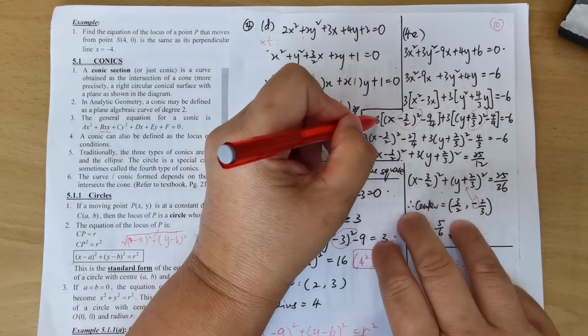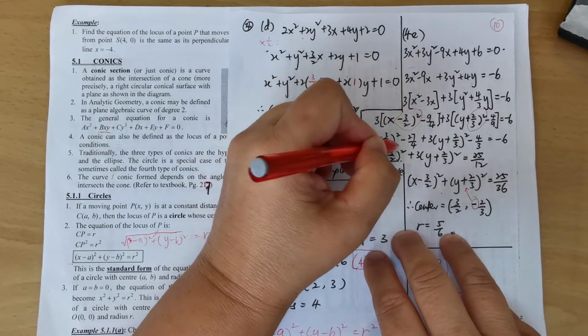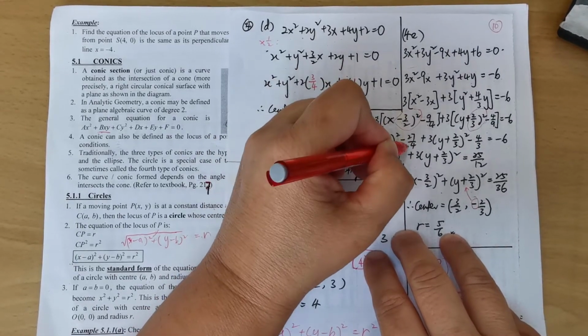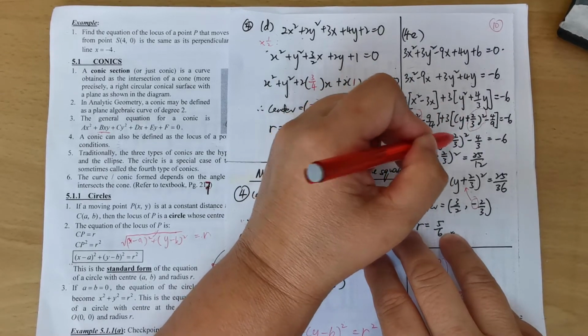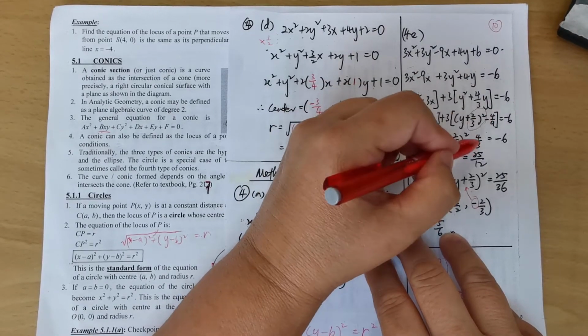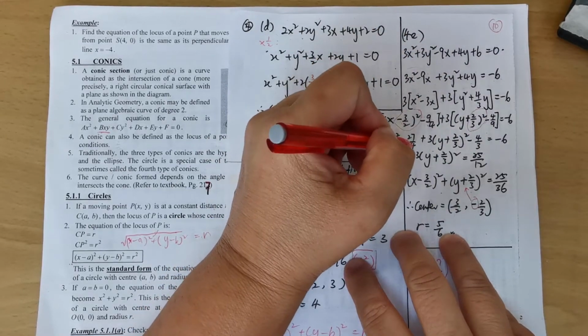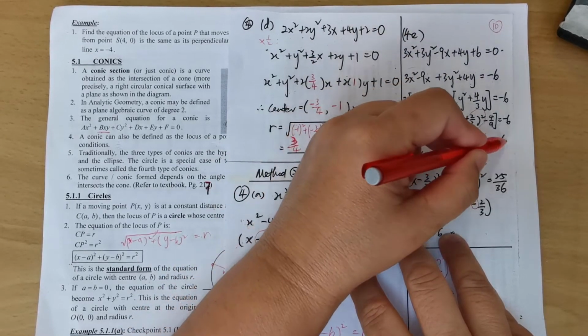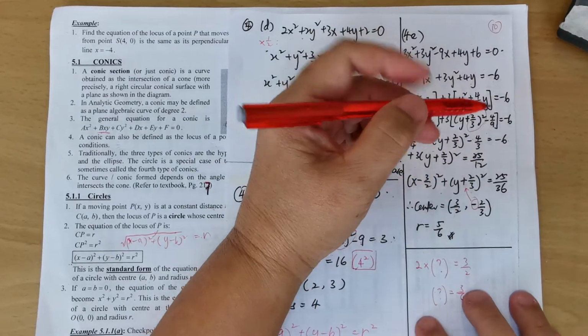Then I have to multiply the 3 inside the big bracket. So 3 multiplied inside here becomes like this. 3 multiplied this one is this one. This one also 3 multiplied. You write like this, don't multiply inside here. Then 3 multiplied this one is this one. So the constant, minus 27 over 4 minus 4 over 3, shift it to this side. Then you get 25 over 12.